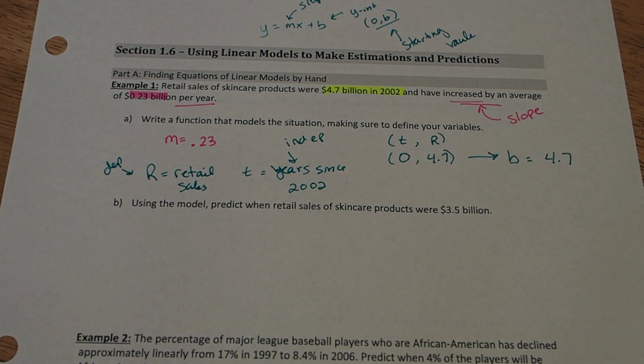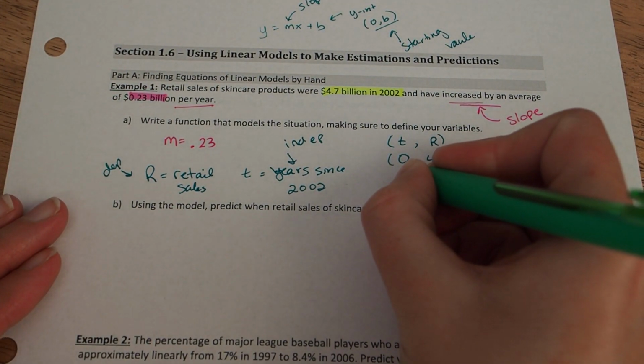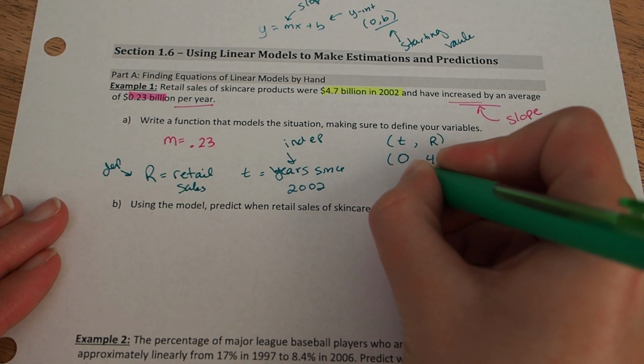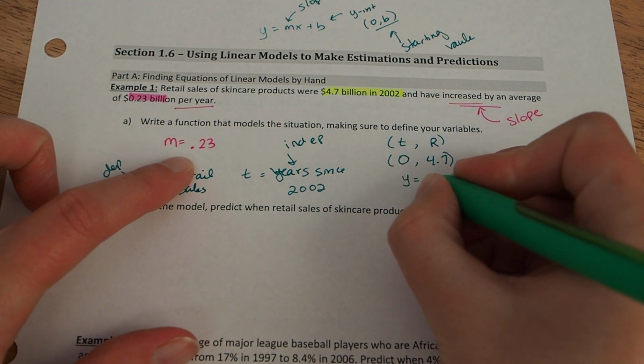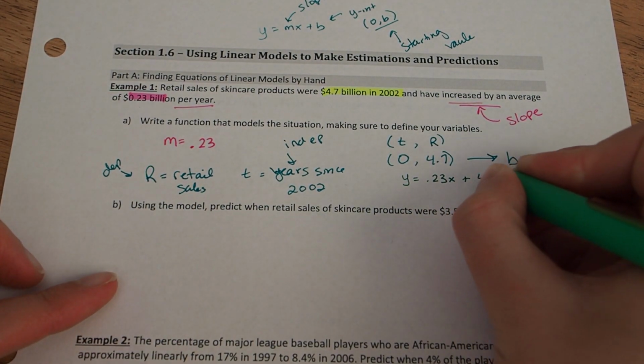Long story short, that's going to allow us to write the equation. I'm just trying to explain how I know that I have the two pieces that I need in order to write a linear model. So this equation would be y equals, I know the slope is 0.23, so 0.23x plus the b value, 4.7.